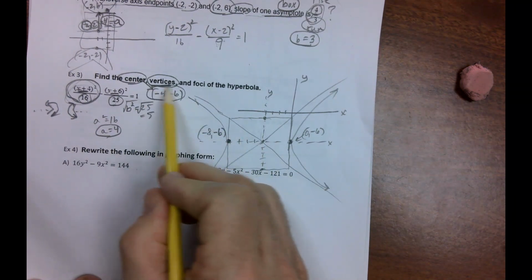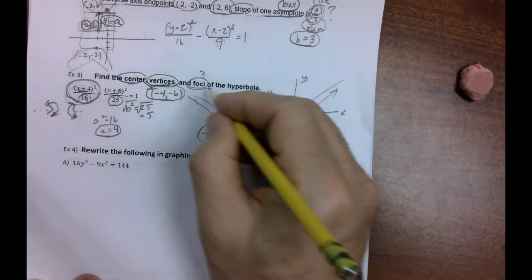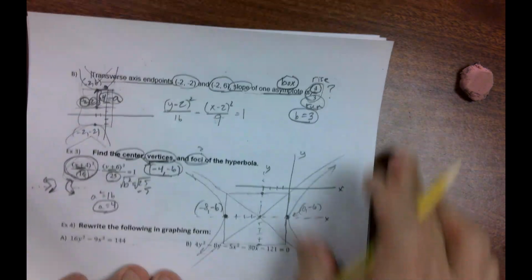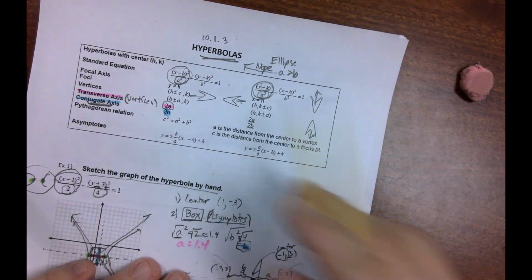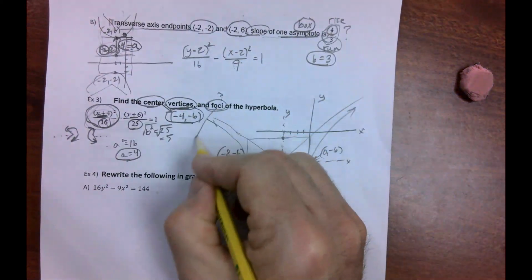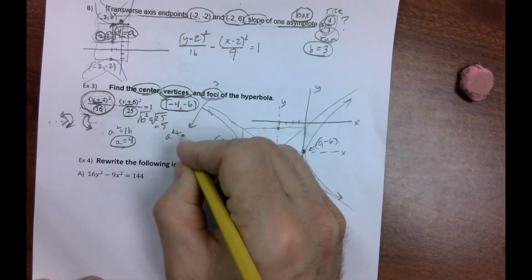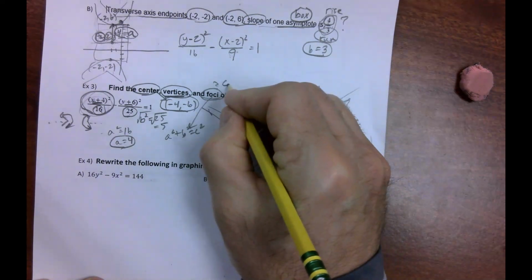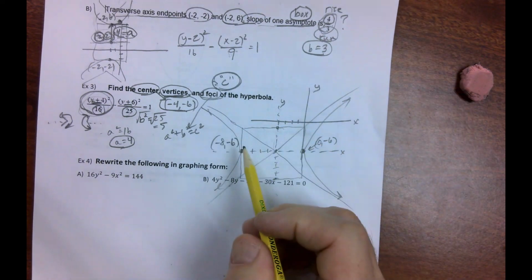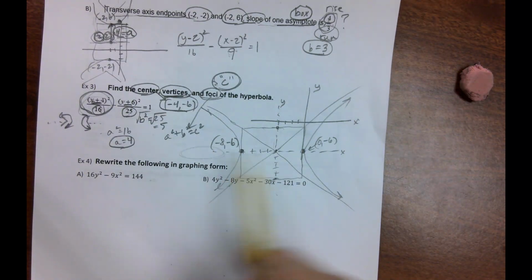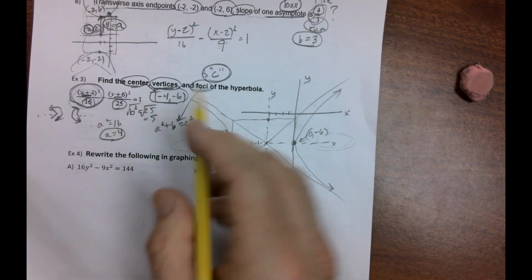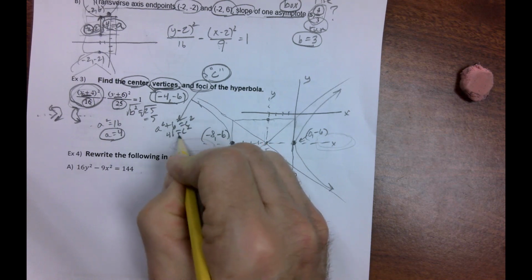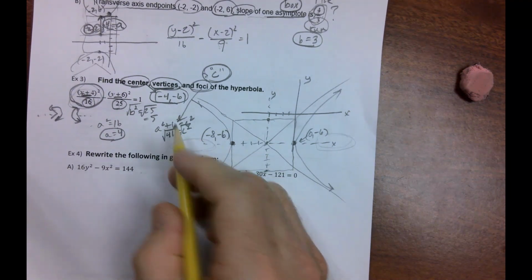So there's my vertices. Now what's the foci all about? Well, I didn't share this with you, but in the drawing, the foci is, hopefully it's in the picture, and it's not. But the foci, I'm going to teach it to you backwards: a squared plus b squared equals c squared. C is the distance to the foci. The foci are going to be somewhere here and somewhere here. Now, a squared is 16, b squared is 25, so I get 41 equals c squared. So I take the square root of both sides.